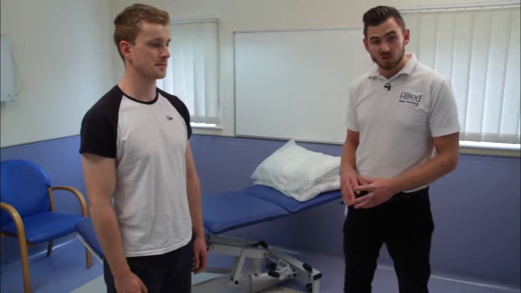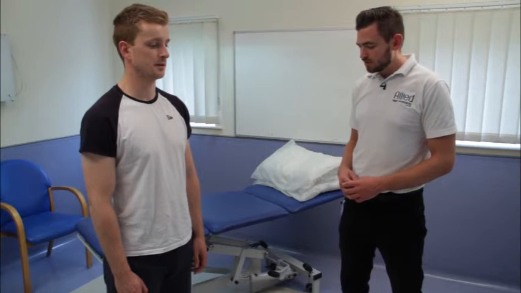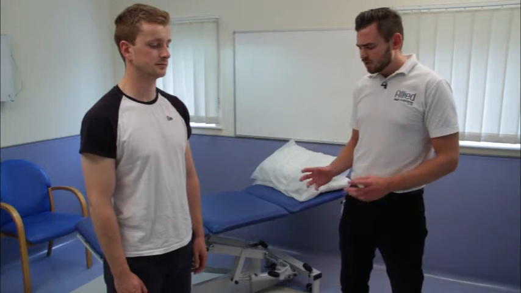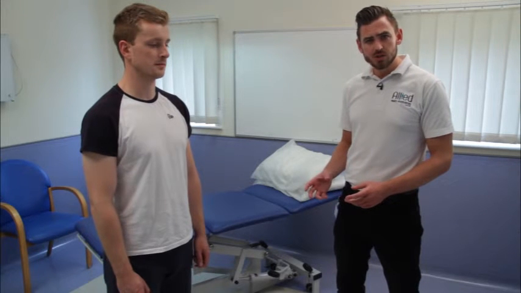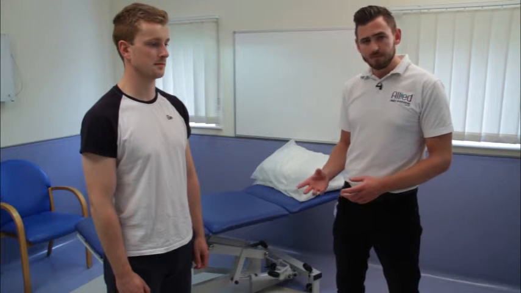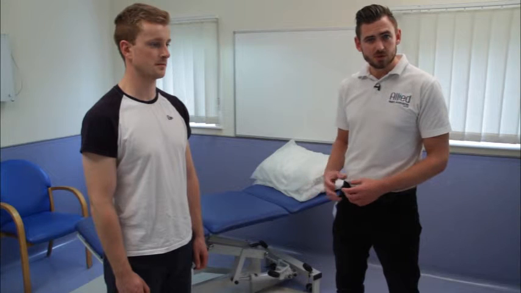So to assess this, we're going to go through a couple of weight bearing assessments and then a couple of assessments on the bed. Okay, so the first test we'll use is a squat. It's a weight bearing position, we're loading the knee joint. There's lots of different things we can look at during a patient squat. For you guys, we're just looking to reproduce that pain.